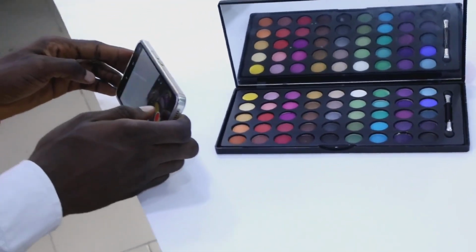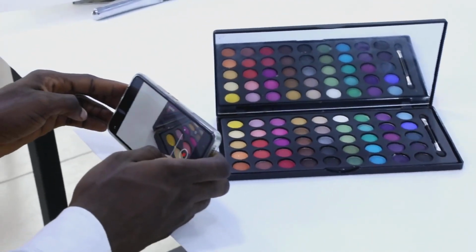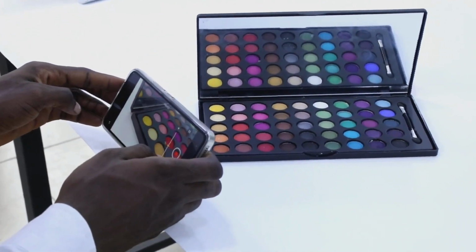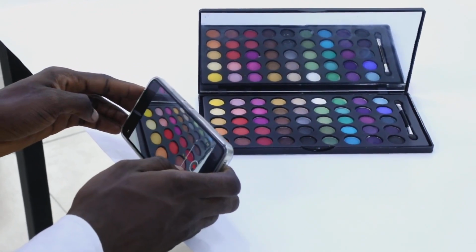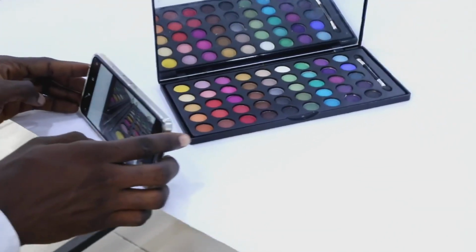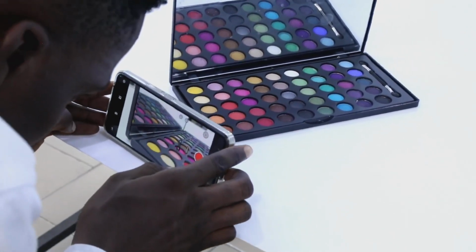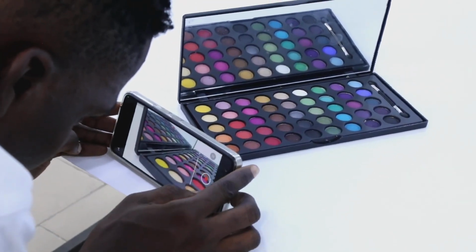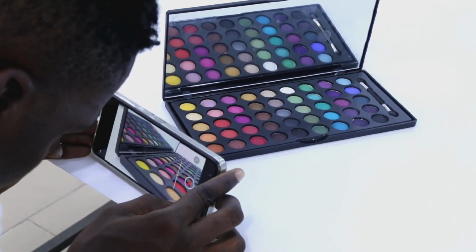As you can see, here's another angle, another strategic angle. You can keep on taking the clips as much as possible, as many times as you can, just to get your desired results. So make sure you don't take your videos at eye level. Strategic angles and corners will give you perfect results.